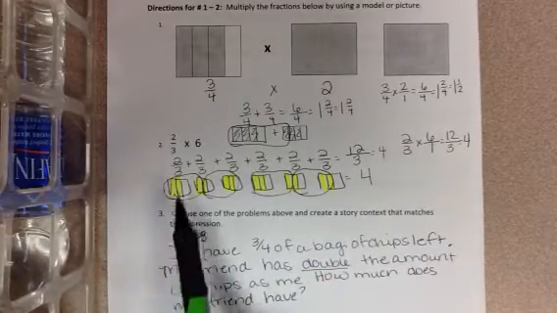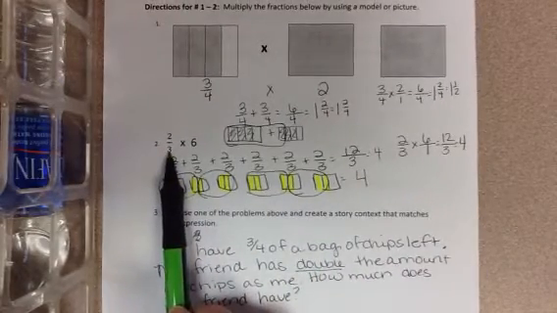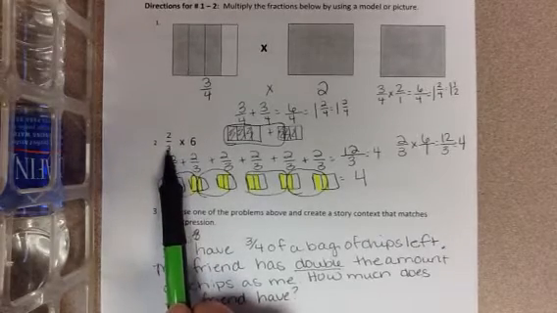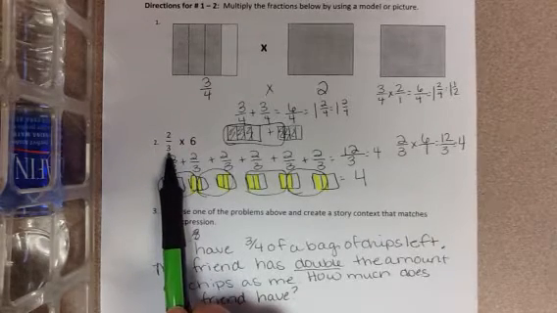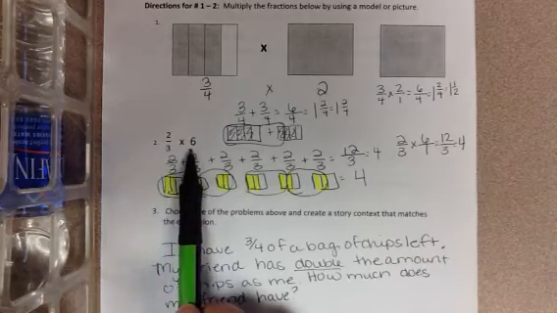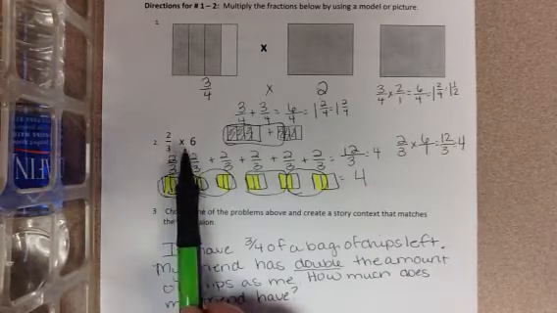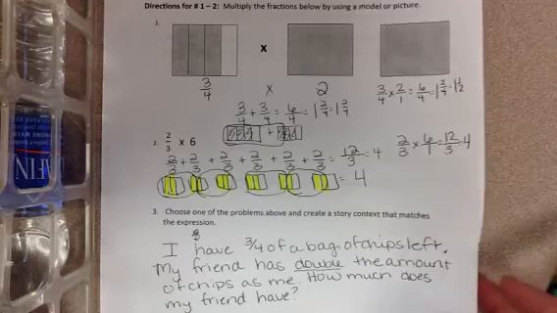Do you have a problem saying that somebody has 2/3 of something? Do you have a problem saying that the area of a box is 2/3 inches on one side and the other side is 6 inches? What's the area? Multiply them together.